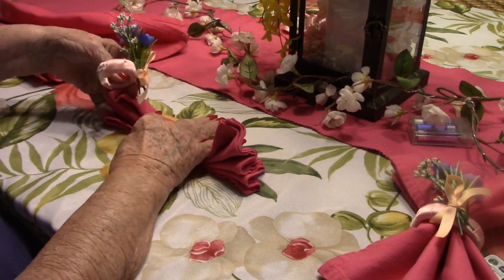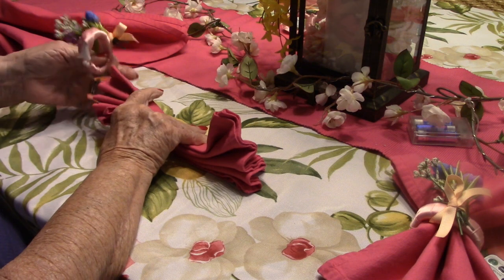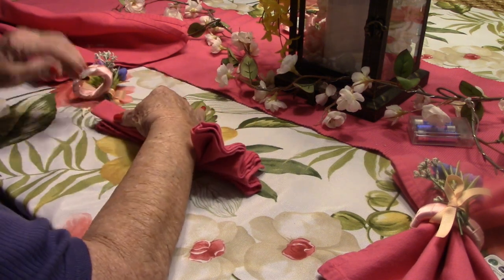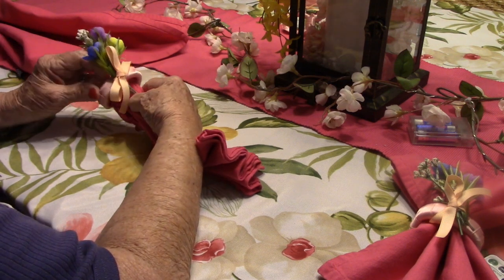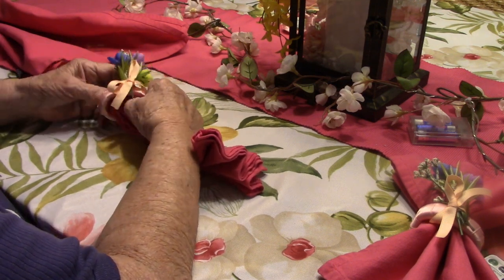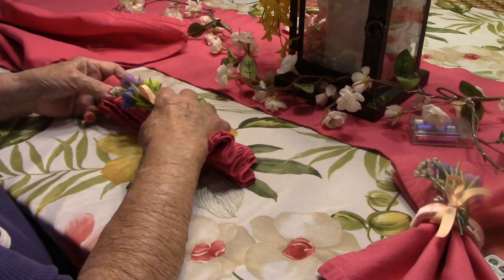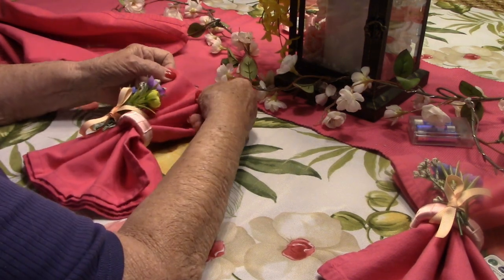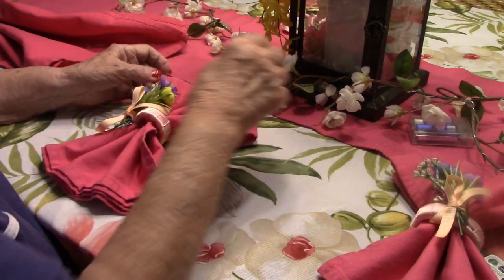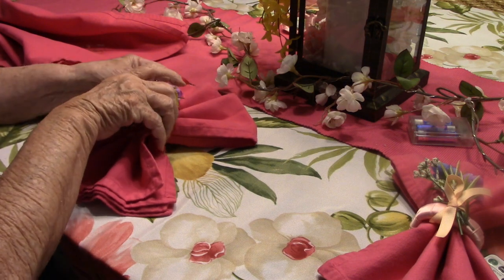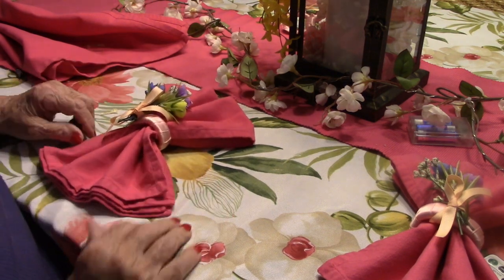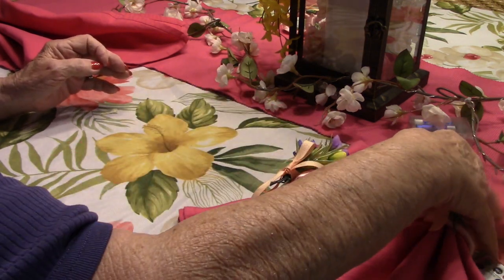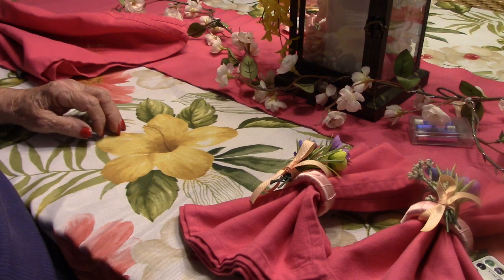Take a napkin ring. There you go. All right, I'm going to do the other two and I'll be right back.